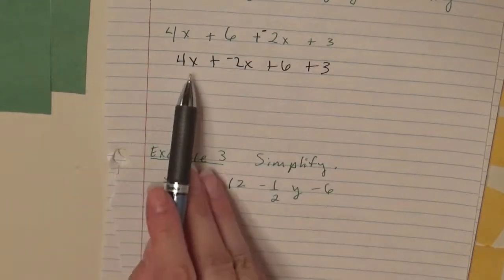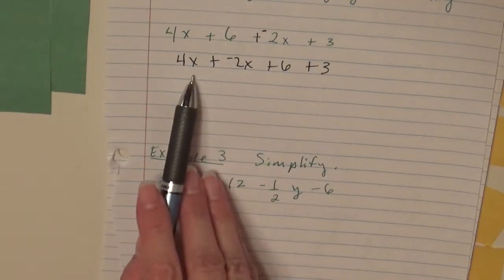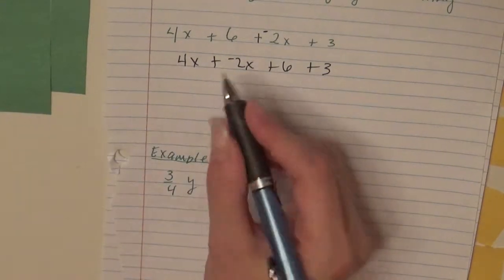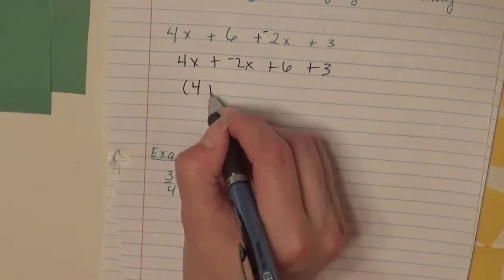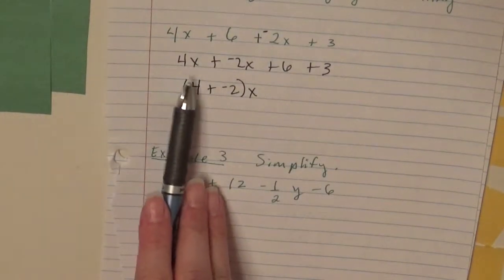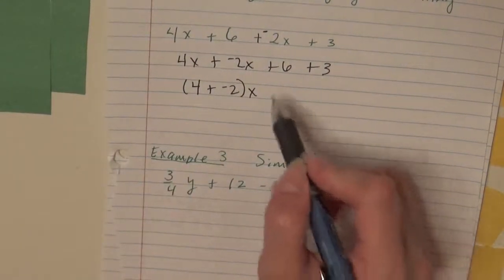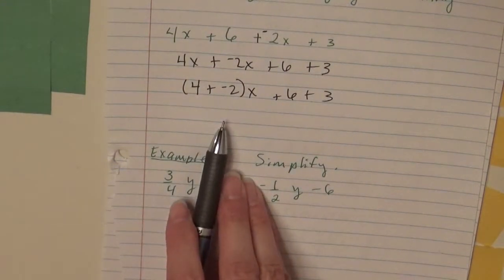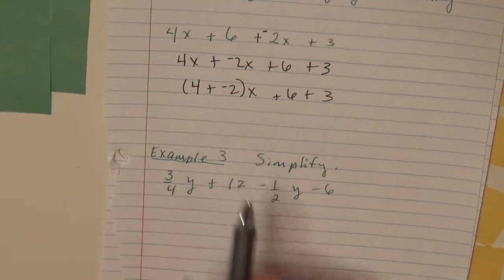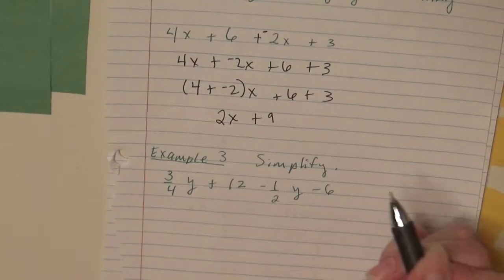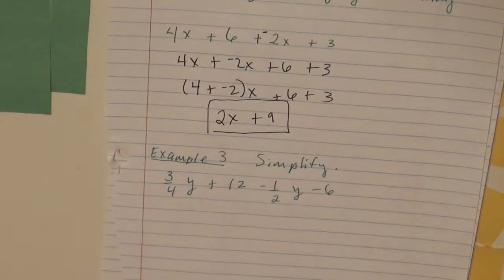And then if I just look at the 4x plus negative 2x, this is where the distributive property comes into play. The way this works when you combine like terms is you add the coefficients, the numbers in front of the variable, and you're still going to multiply by x, but you're going to do 4 plus negative 2. Then you still bring these numbers down, of course, don't lose those. 4 plus negative 2 gives me positive 2, so when I combine these two, I end up with 2x, and then 6 and 3 gives me 9. So 2x plus 9 is my simplified answer. So this is how we combine like terms.